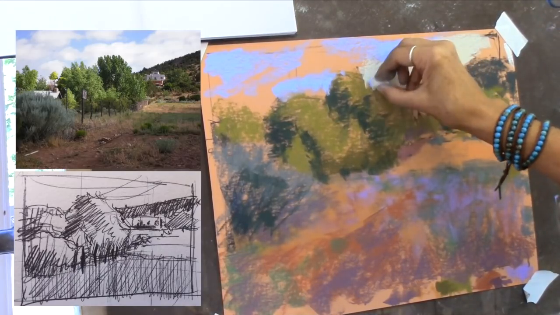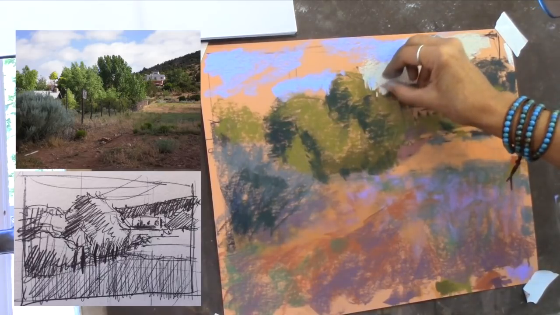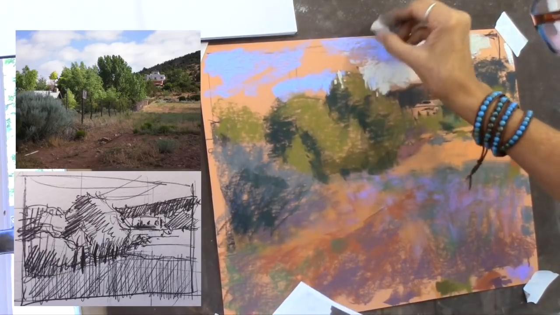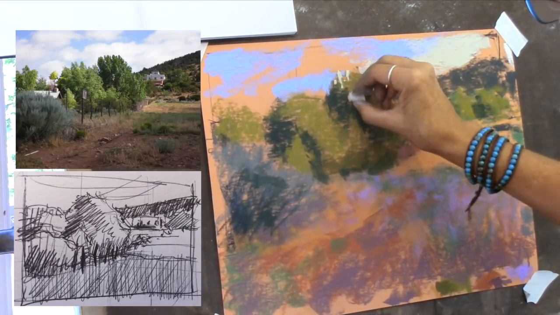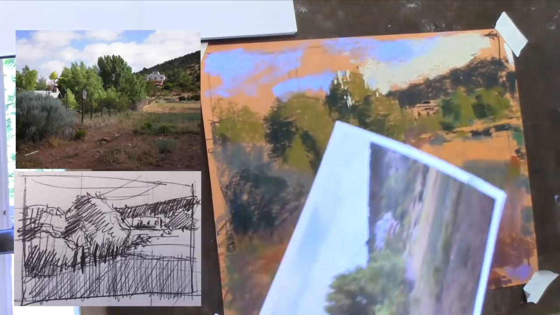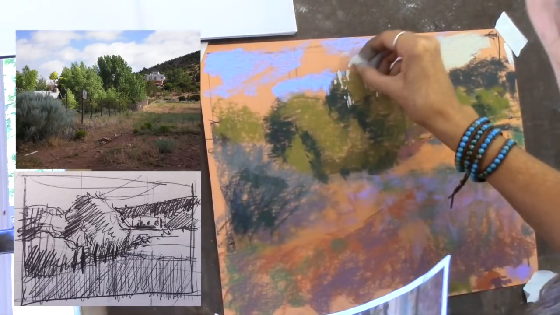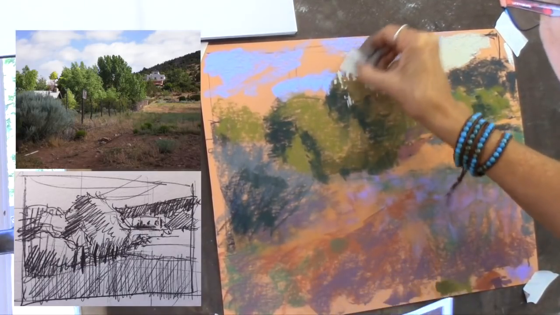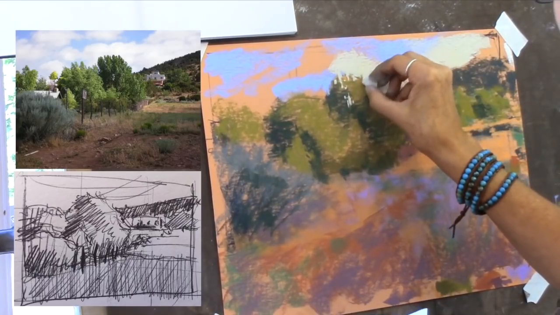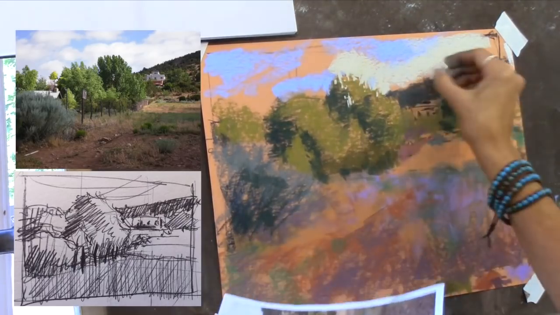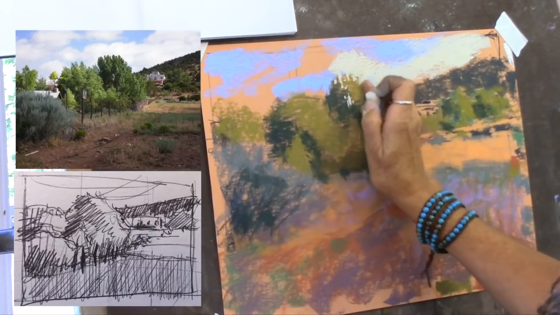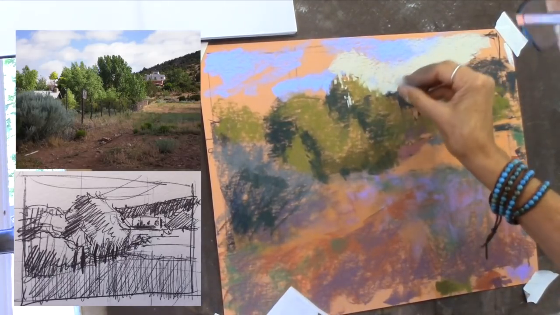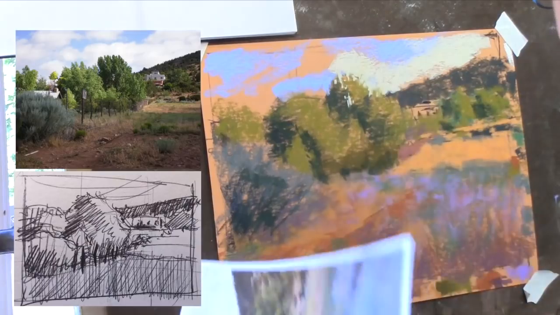I can already start designing the shapes of my foliage because I've got those established with my little sky holes, even down in here, making sure that they have a variety of shape and size so that they don't look like a pattern. Paying attention to that edge, maybe softening that edge a little bit. Really want to be careful. Okay.